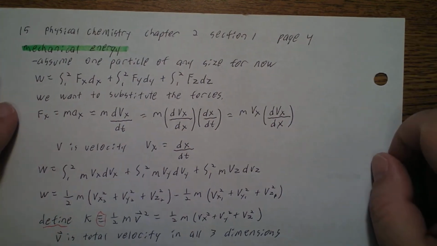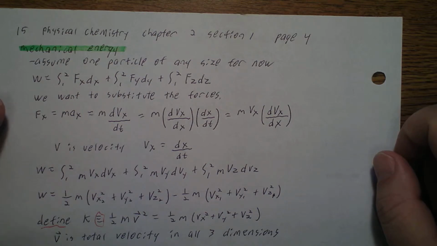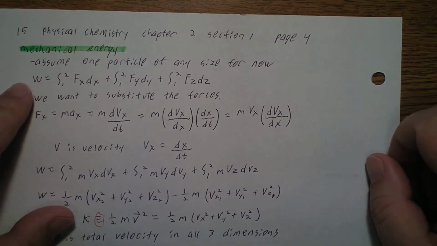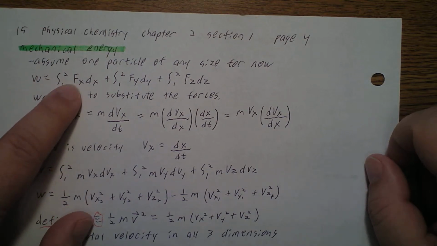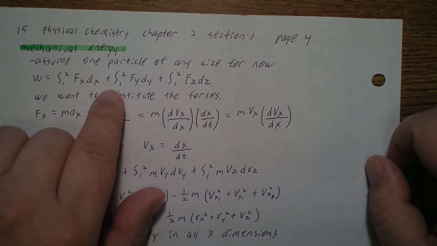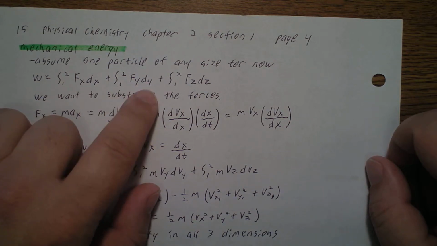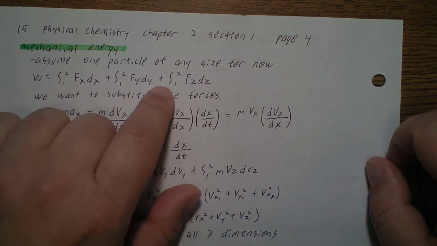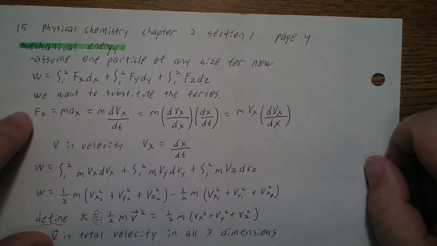Now let's talk about mechanical energy. Let's assume that we have a one particle system of any size for now. Work is equal to the integral from state 1 to state 2 of the x component of force with respect to x, plus the integral from state 1 to state 2 of the y component of force with respect to y, plus the integral from state 1 to 2 of the z component of force with respect to z.